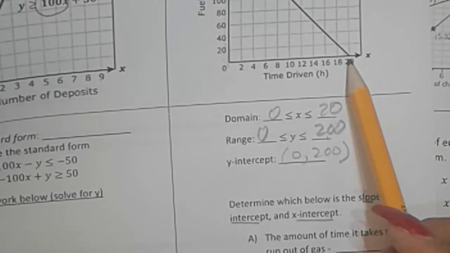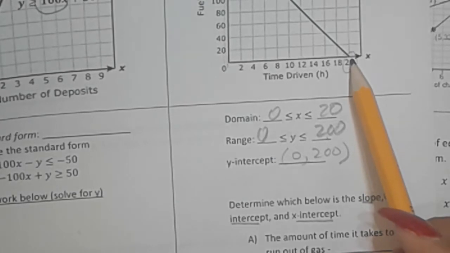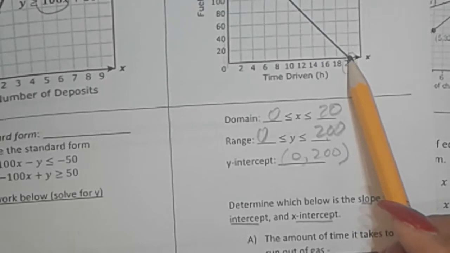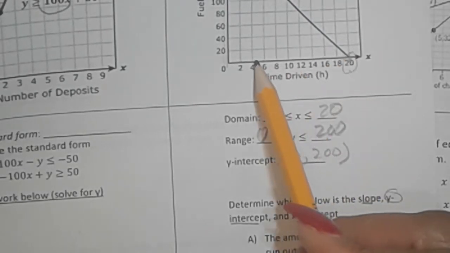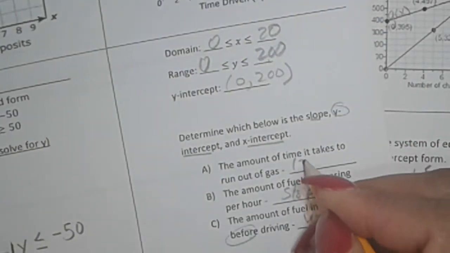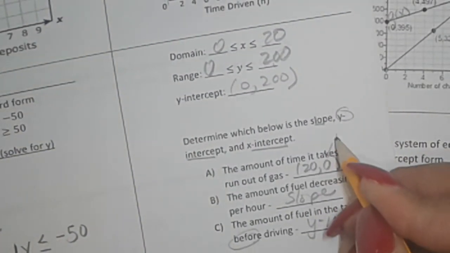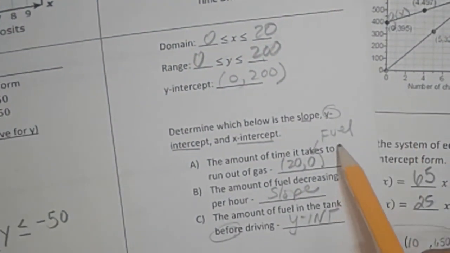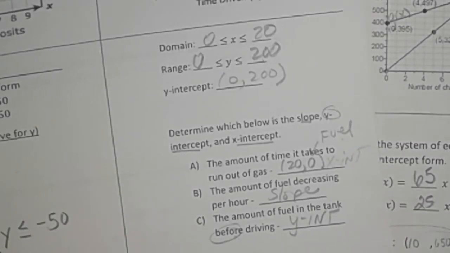Now, what happens at 20? Because that's the x-intercept. Well, I have run out of gas, and how do I know that? Well, it took 20 hours, I'm at 20, but where is the fuel? Well, come on over to the y-axis, visit me. I'm at 0. That's why you write 20, 0, because y was fuel. How do you know that? It says it right there. Y is fuel. This is the x-intercept. Took 20 hours.